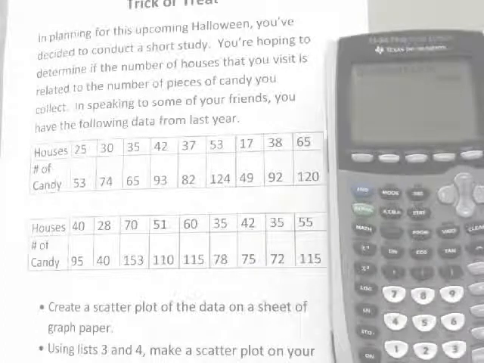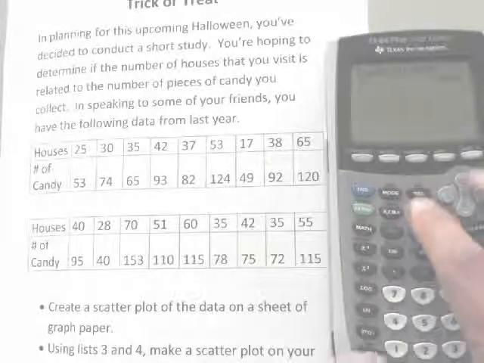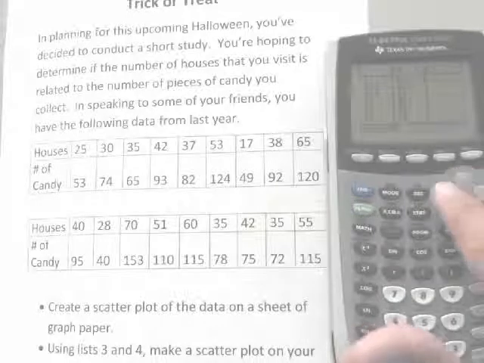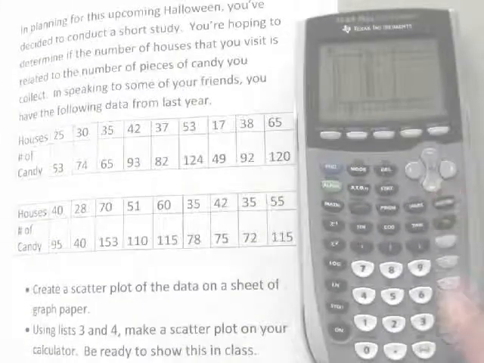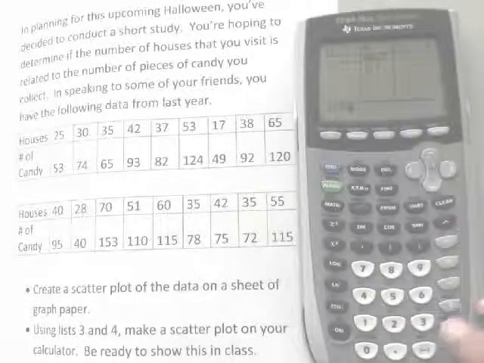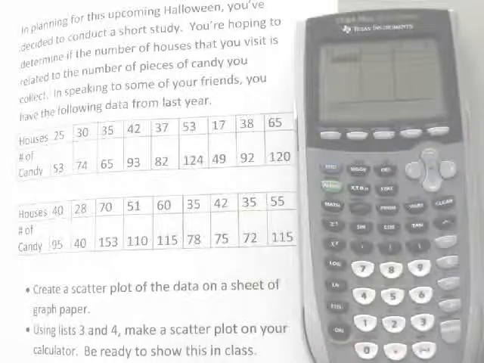Now, to enter my data in a list, I'm going to hit stat. I'm going to hit enter and edit. I've got a bunch of numbers in my list already, so I'm going to go up to the top of the list. I'm going to hit clear, followed by enter to clear L1. I'm going to go up to L2, clear, enter to clear L2.